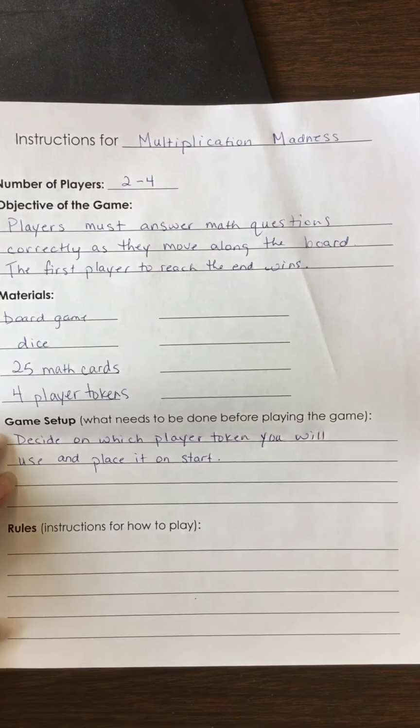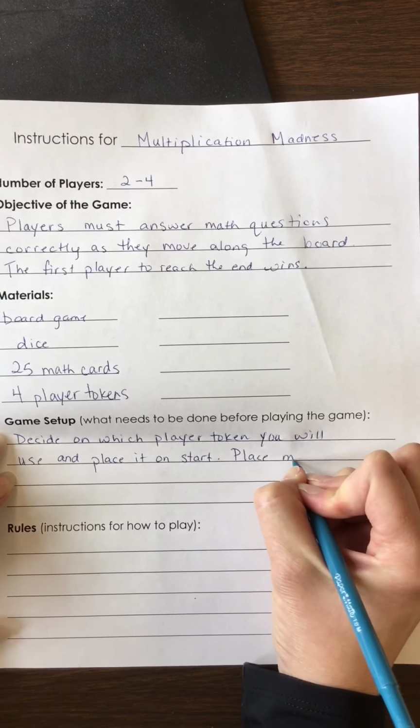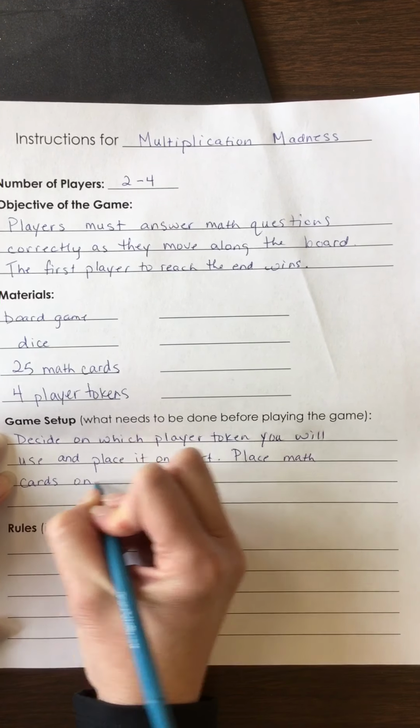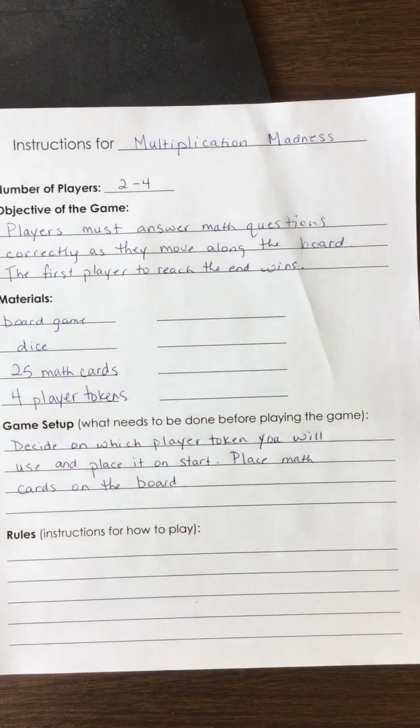And maybe there's a spot for the math cards. Place math cards on the board. Okay, so this is just the setup of the game. And it's important for people to know what they need to do in order to play.